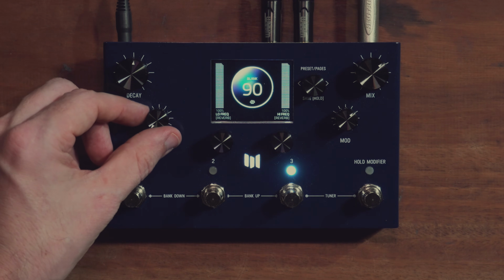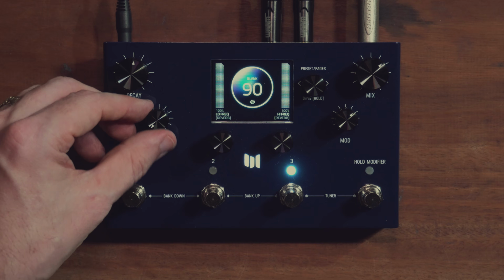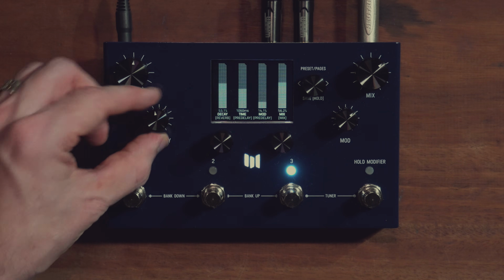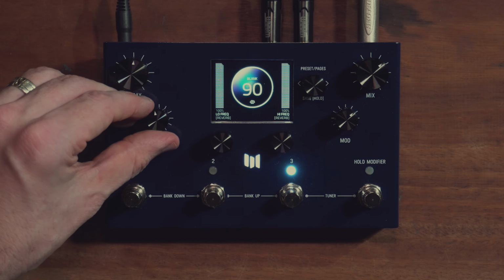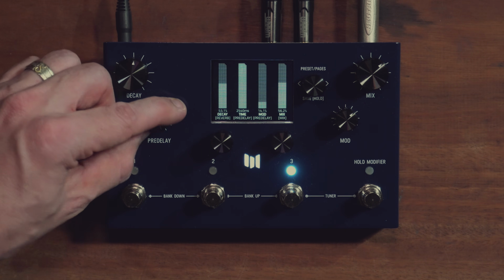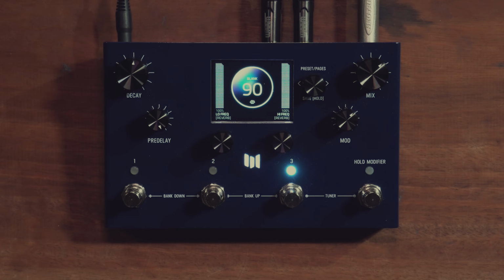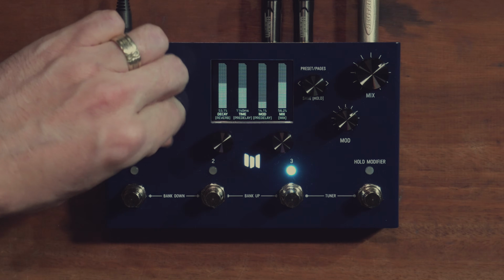And you've got pre-delay, which goes very long. I think it goes up to 2 seconds, or 2.4 seconds or something like that. That's silly. You're silly, Meris. So it's a pre-delay, right?